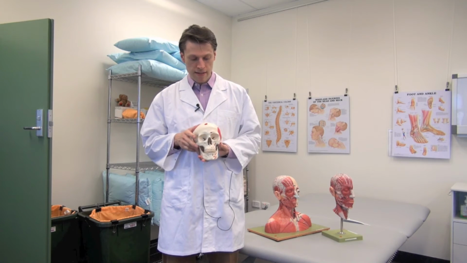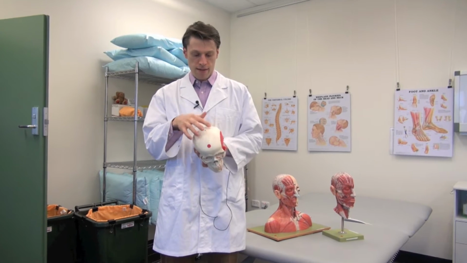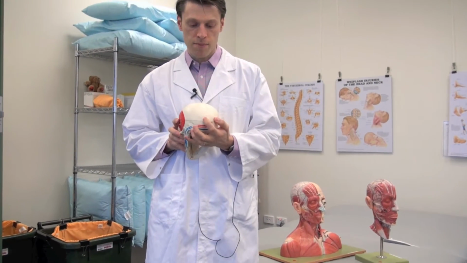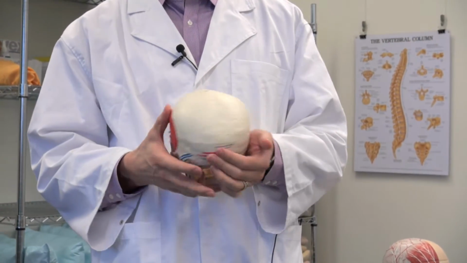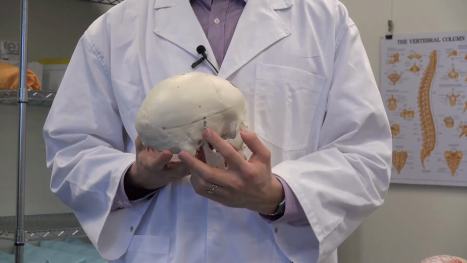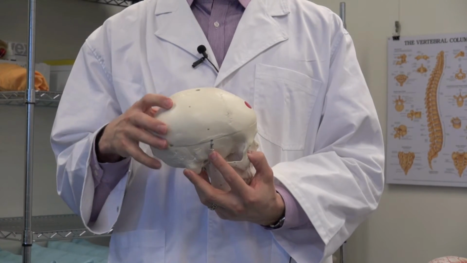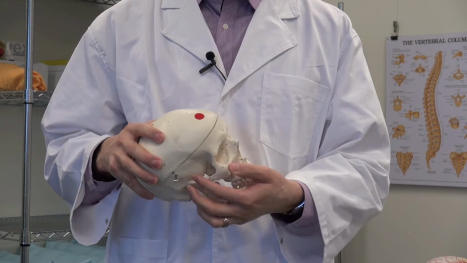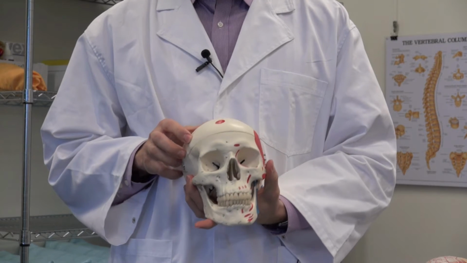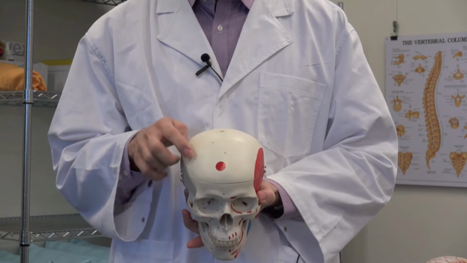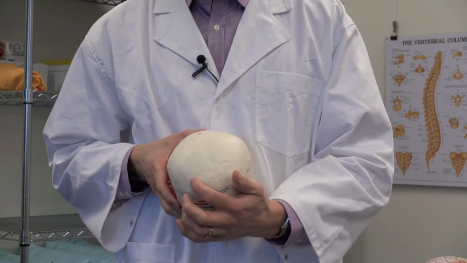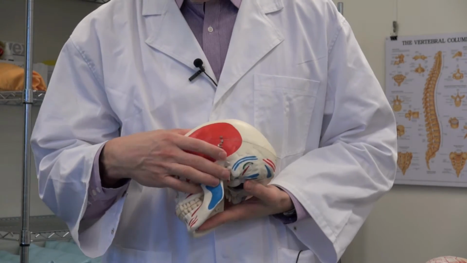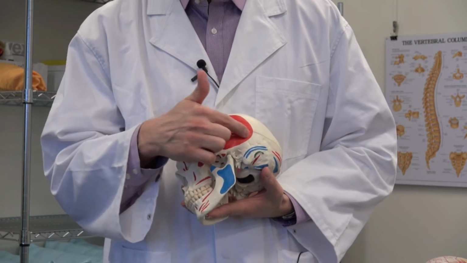The bones of the skull consist of the one frontal, two parietals, and posteriorly the one occipital bone, and laterally two temporals here and here, and they contribute to the cranial vault or brain case. The sutures between these bones are the coronal suture, the sagittal suture, and the lambdoid suture. Between temporal and parietal, we have the squamous suture.